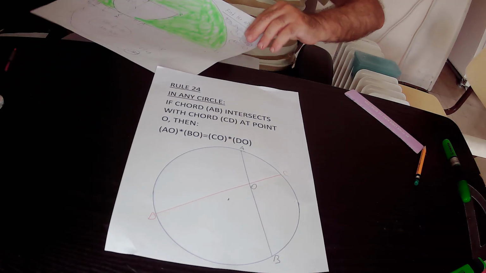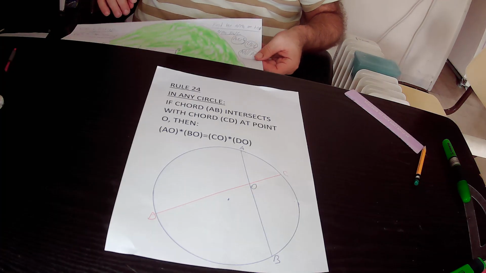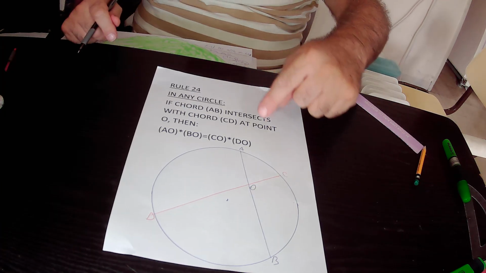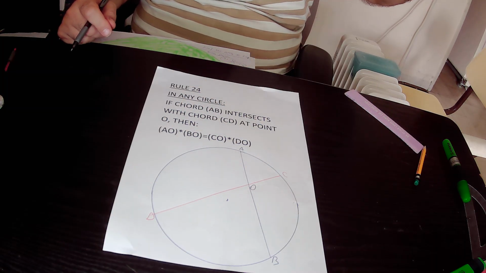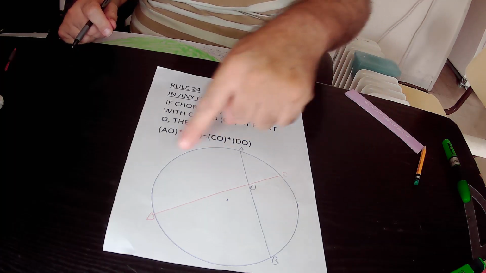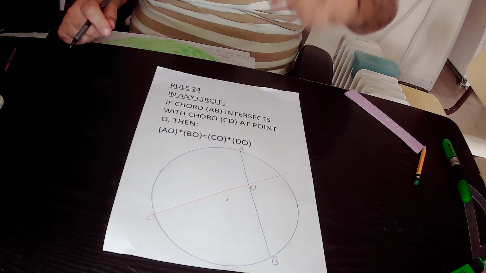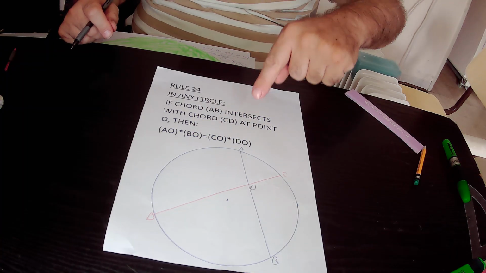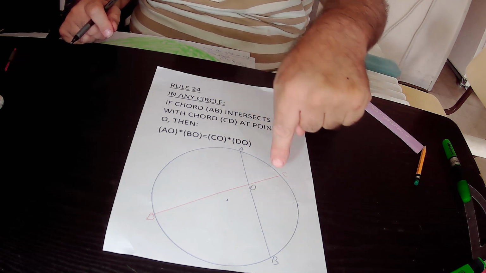In any circle, if chord AB intersects with chord CD at point O, then the following equation is true: AO times OB equals CO times OD. Again, AO times OB equals CO times OD.